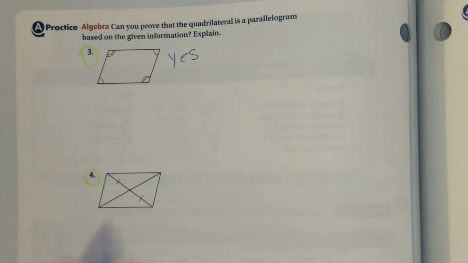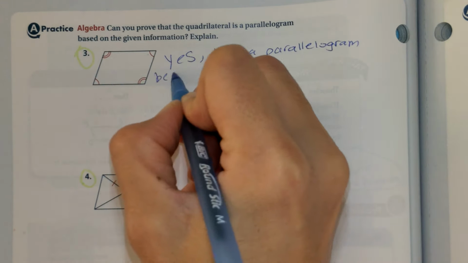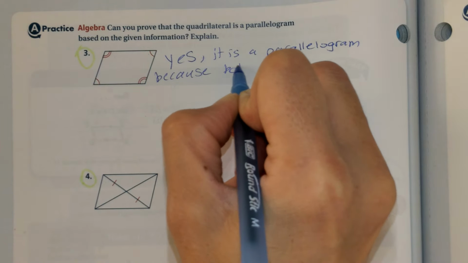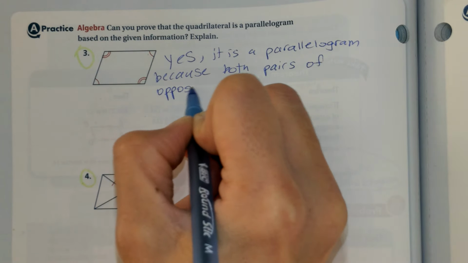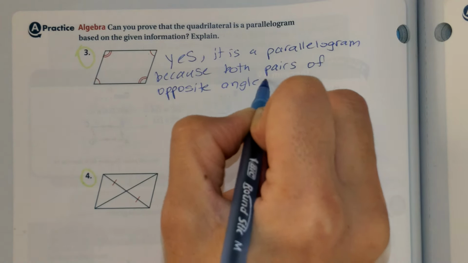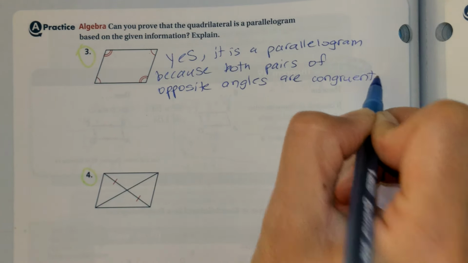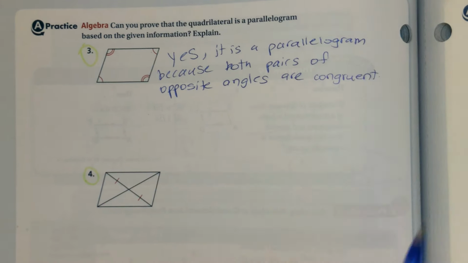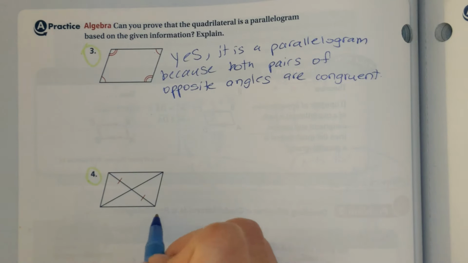Yes, it is a parallelogram because both pairs of opposite angles are congruent. Okay, so yes, it is a parallelogram because both pairs of opposite angles are congruent. And that was one of the theorems that we put in the notes. It was theorem 47. All right, looking at number 4, let's see, there's only one thing marked.